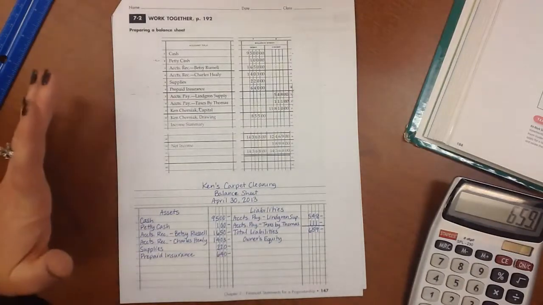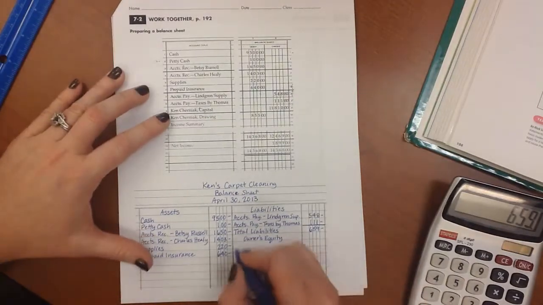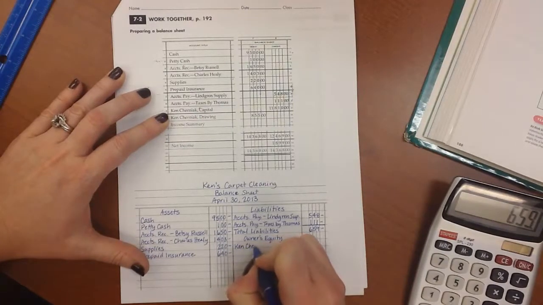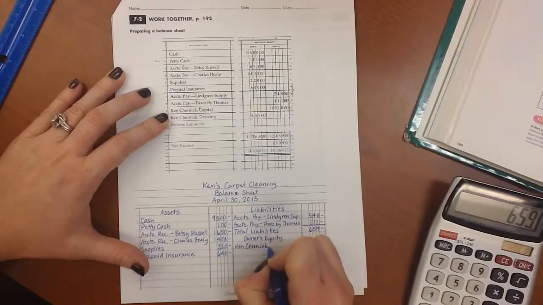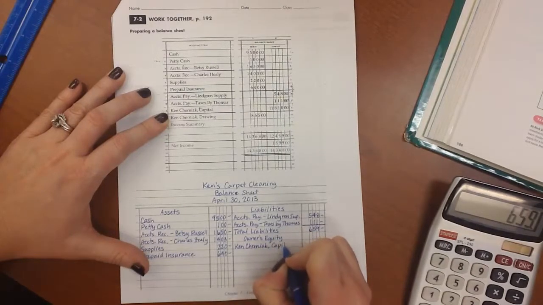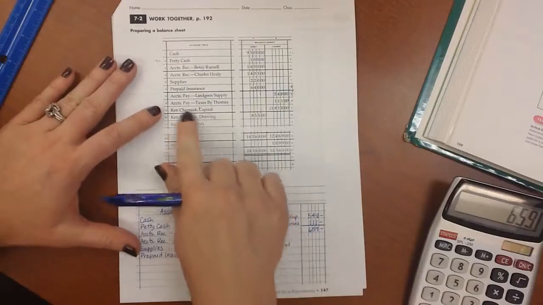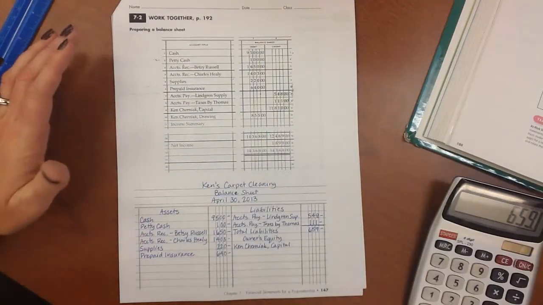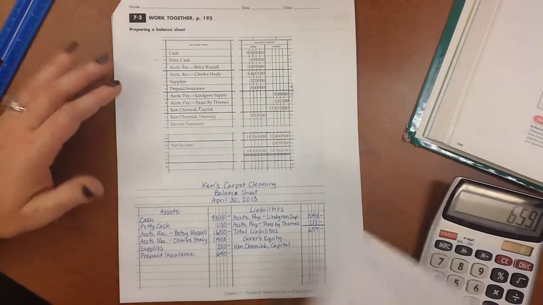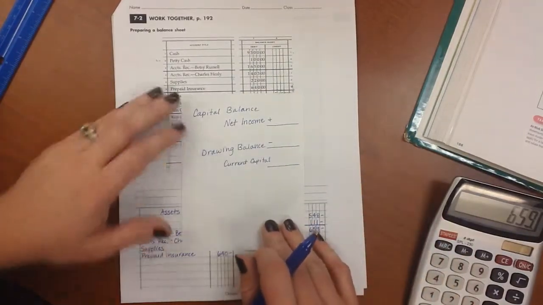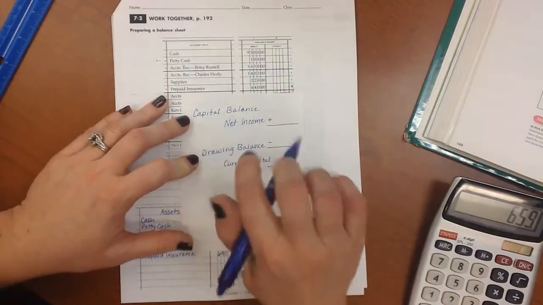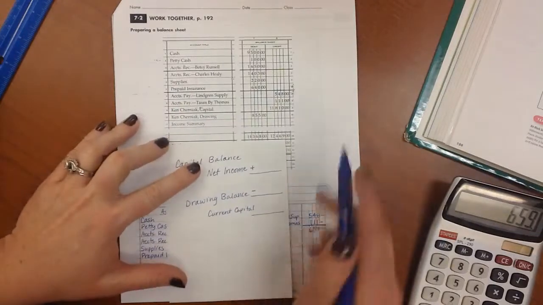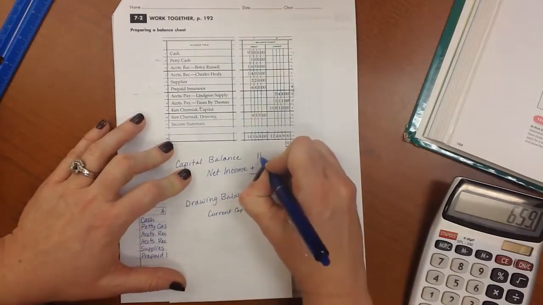Now for owner's equity, we would have our capital account. So we're going to write in Ken Cherniak, Capital. Now we don't use this capital balance. We have to calculate current capital. And there's a formula for calculating current capital. I created a little sheet here. What we do is we take our capital account balance, which is $11,810.